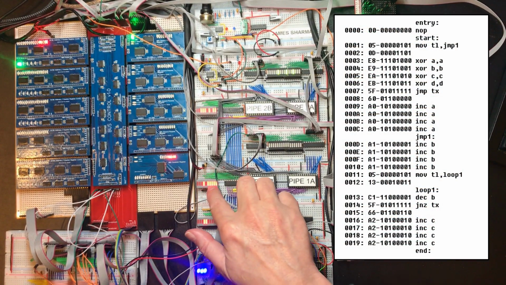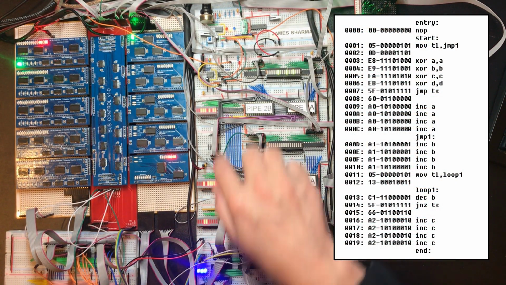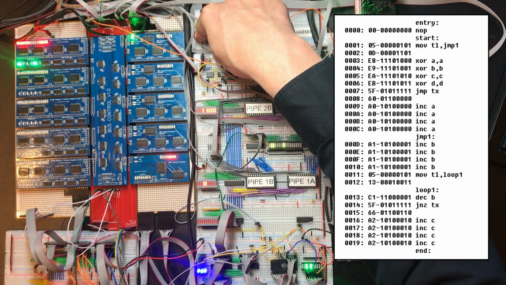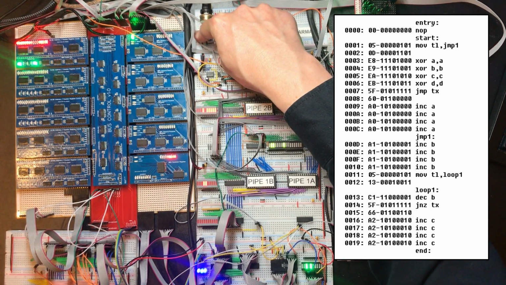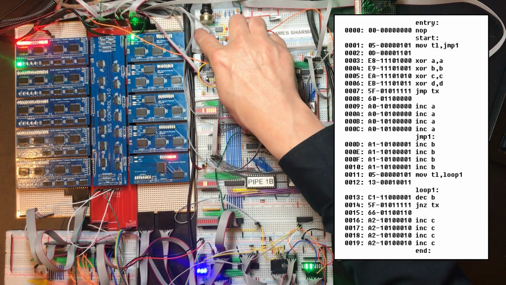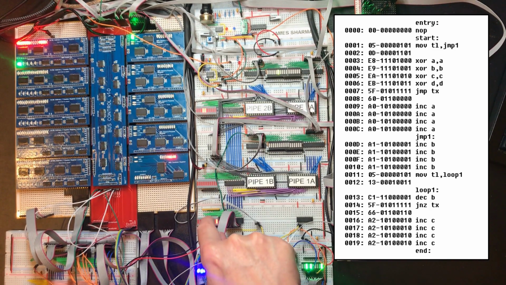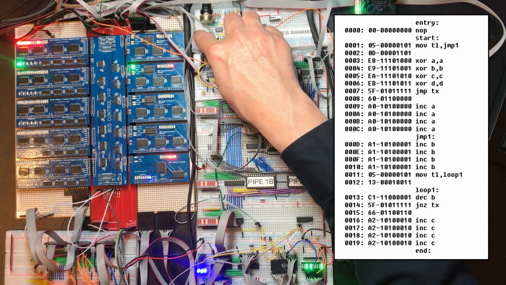So this is our pre-branch instruction, and this is our jump. So now the increment line isn't high, so we haven't fetched anything, and that's at increment B. So we've got a nice clean jump there. 4 of those.